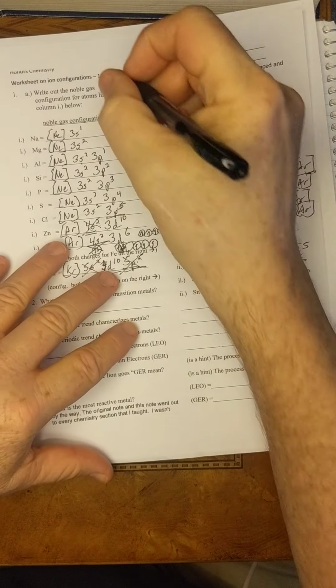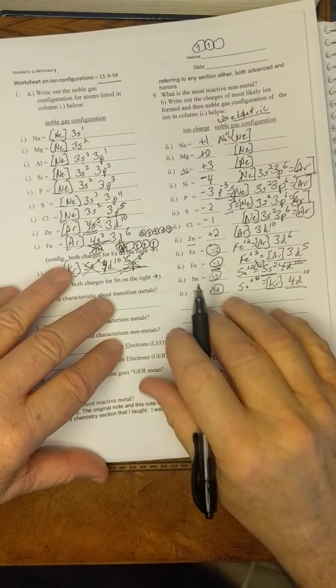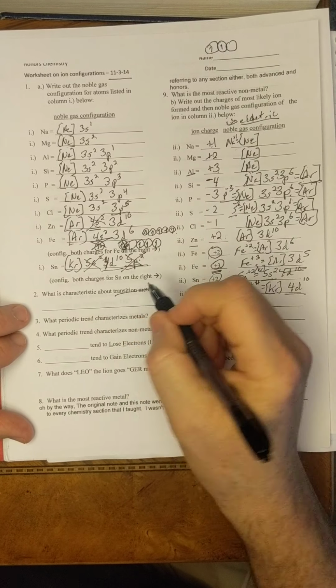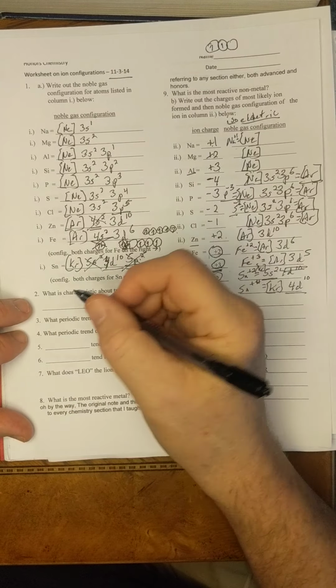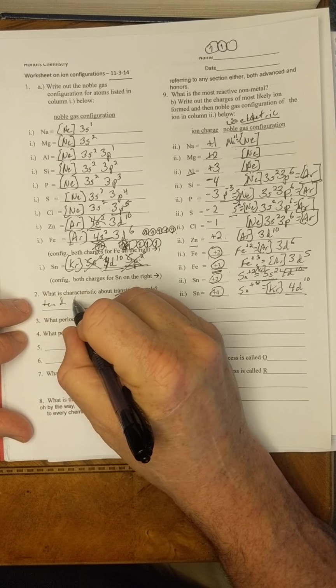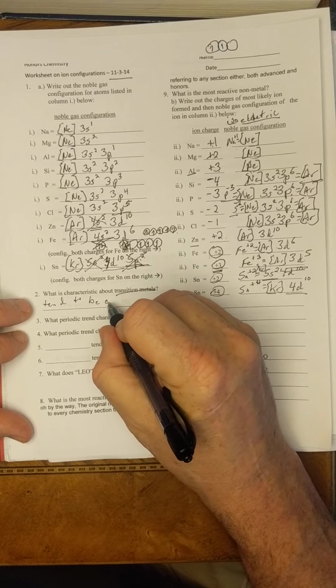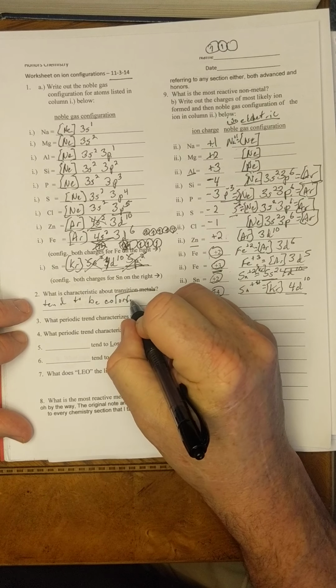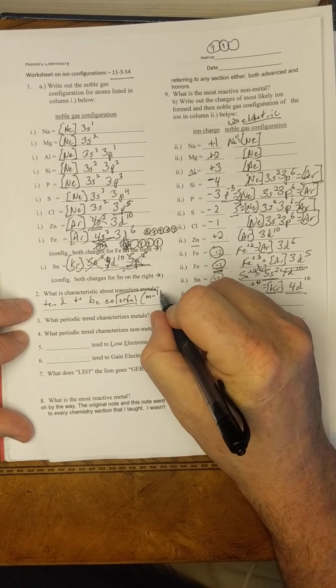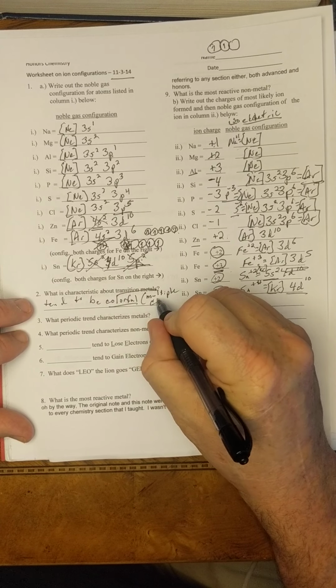Okay, I'm going to do the back side of the worksheet, 11, 13, 14 on ion configurations. What is characteristic about transition metals? They tend to be colorful and have multiple charges.